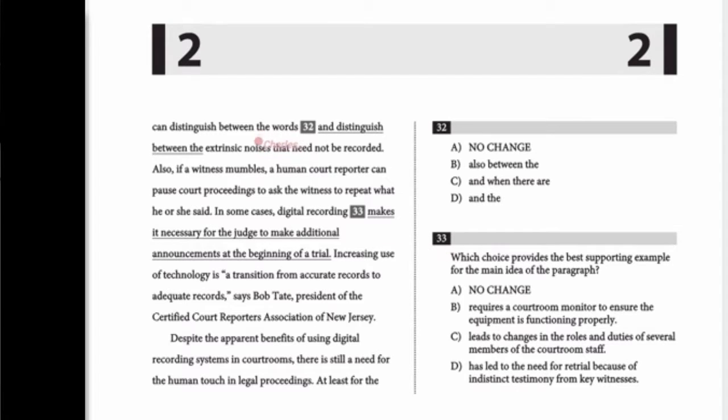They can distinguish between the words and distinguish between the extrinsic noises. So I don't need to say distinguish and distinguish. That's redundant. And that doesn't reference book. Distinguish between the words and when there are, no, that's too wordy and not concise. Just distinguish between the words and the extrinsic noises with no need to restate distinguish between. That's the most concise and correct way to say it. So 32 is D. Again, shorter is better.